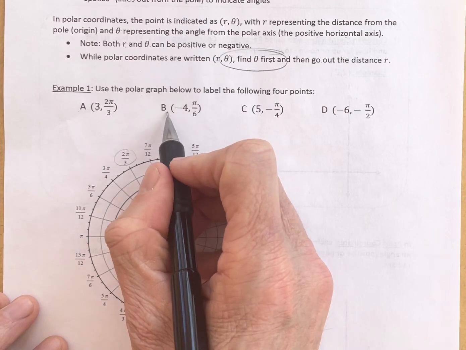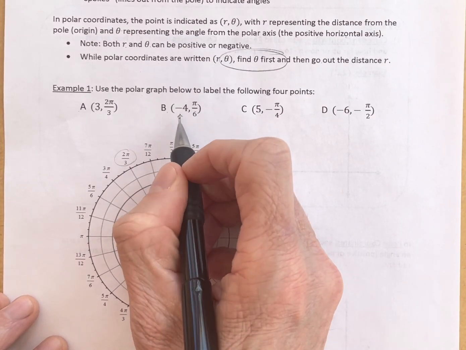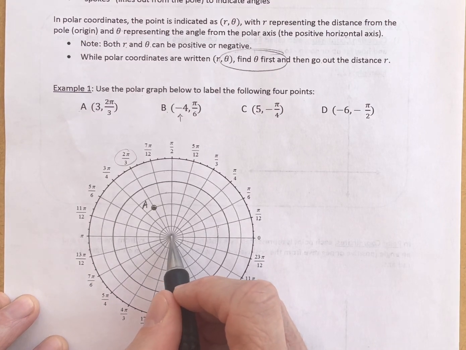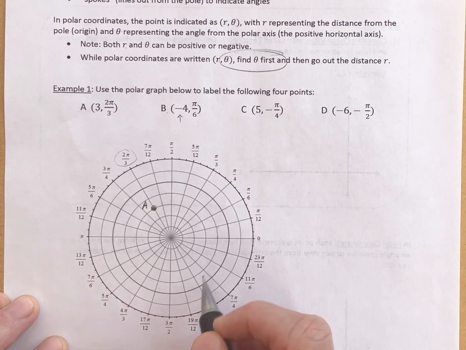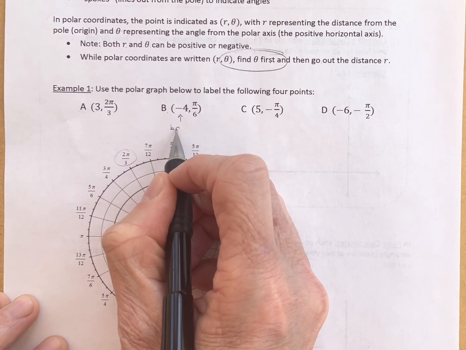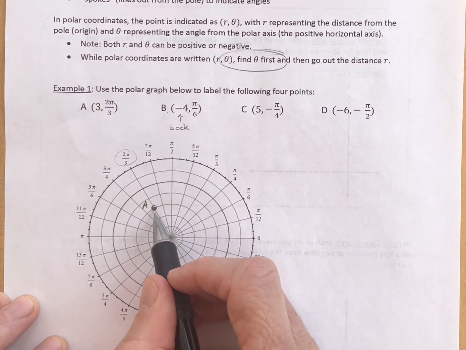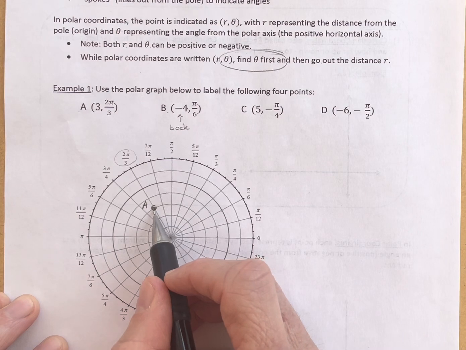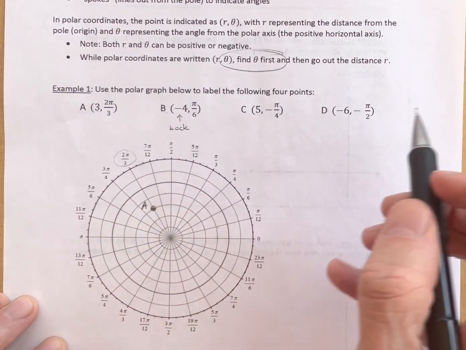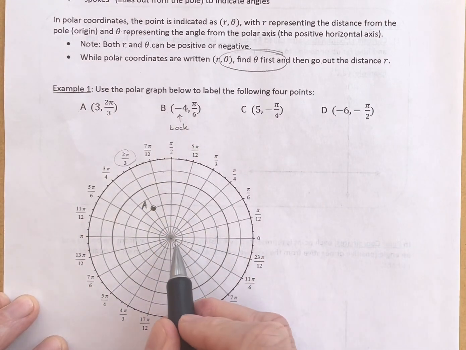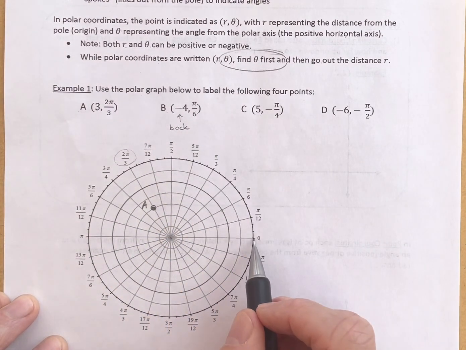Okay. In letter B, we want to notice that the r is negative, which means we don't go out, we go back. So this kind of represents a go backwards after you find the angle, as opposed to going forwards after you find the angle, you're going to go backwards. So let's see how that works. Again, first find the angle, pi over 6. Well, pi over 6 is positive.